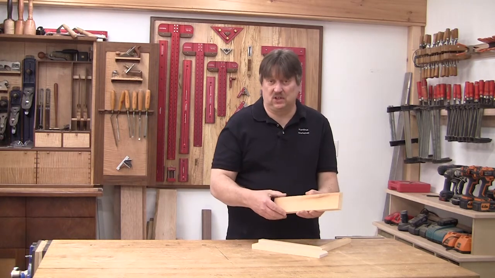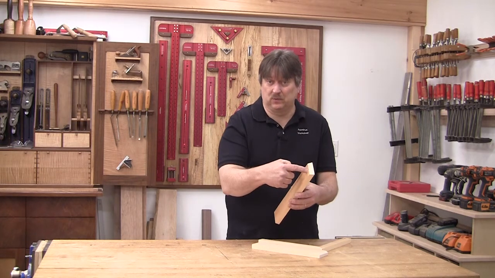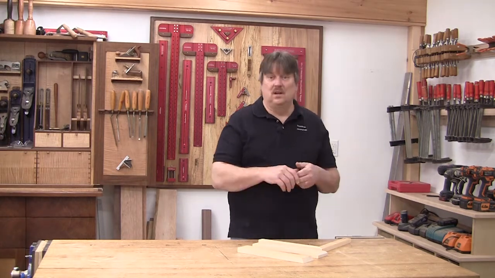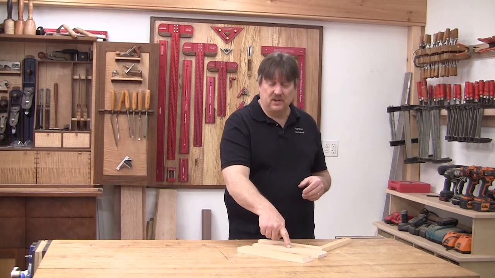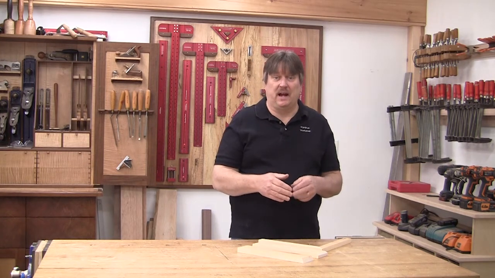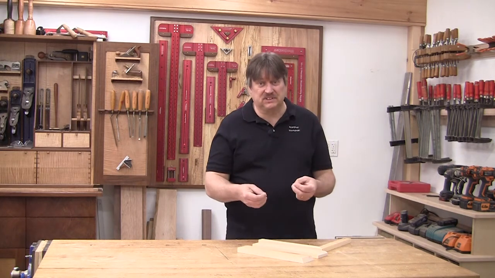Whereas this one goes all the way through from face to face. No matter which way I look at it, it is a bevel. We're going to start with the easy two of the three. We're going to start with chamfers and bevels, give you some quick tips on how to work those at the table saw and do it safely.